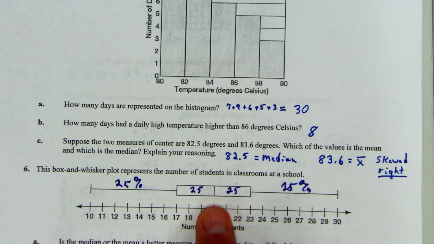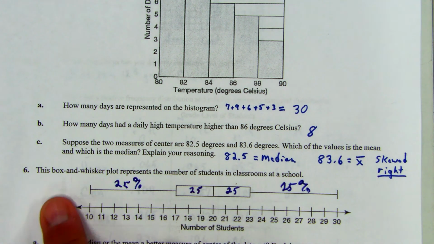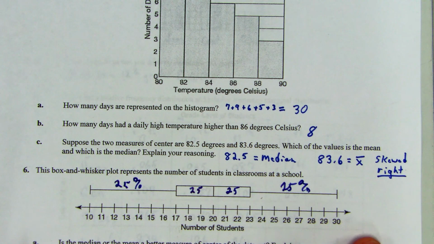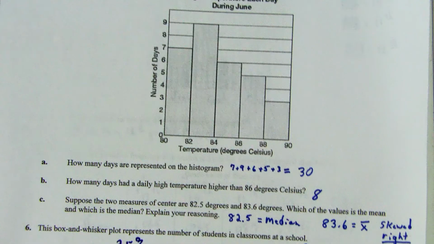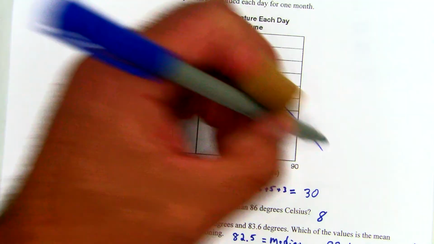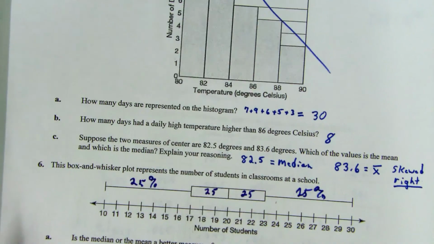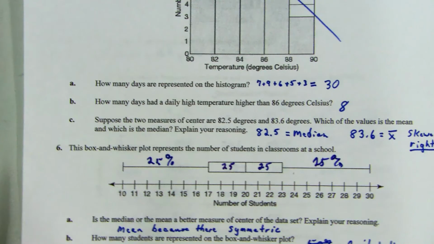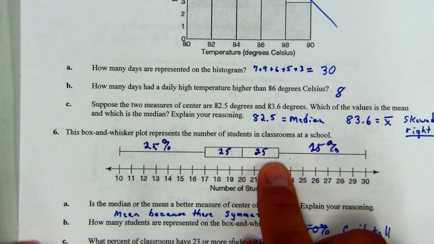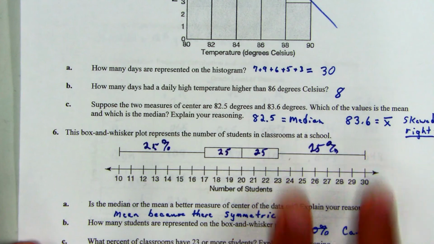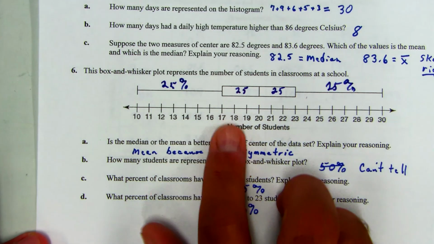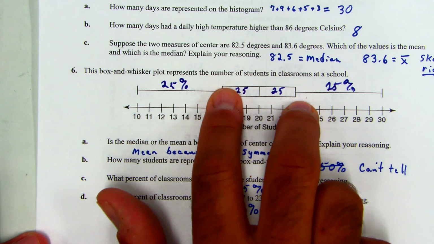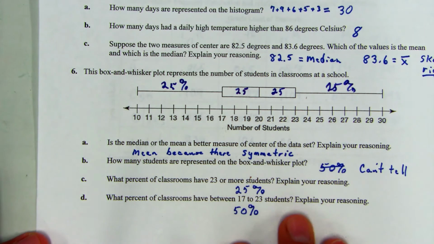Okay, so that means which is the most accurate for this one, the median or the mean? In this one, it would be the mean. Why? Because this is symmetric. The information is evenly spread out, meaning it's not skewed left or skewed right. So like this one is skewed to the right. Remember what I told you, if you went like that, you could see it's skewed right. This is symmetric. Okay. How many students are represented? You can't tell. What percentage of the classrooms has 23 or more? So I look at 23 or more. That's this 25%. And then it says what percent of the classrooms have between 17 and 23. Hopefully you know this is 25% and this is 25%, which would be 50%.